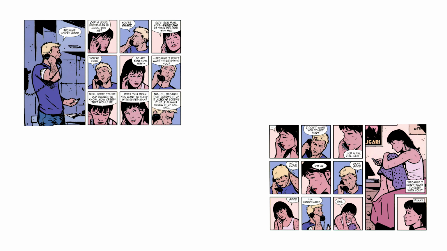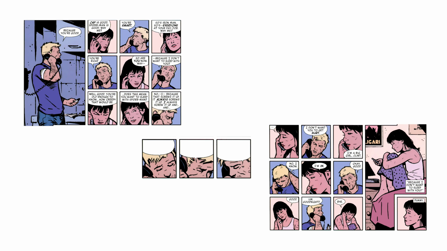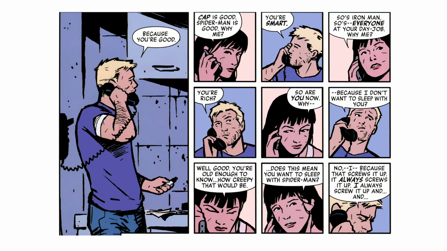But you also create this flipped mirroring horizontally, all based around these 3 panels here that we talked about earlier. And this isn't just Aja being fancy and flashy for no reason. This conversation is in 3 main parts. Part 1 is here. This is Clint trying to take the lead and be assertive. He's got something he needs to ask.